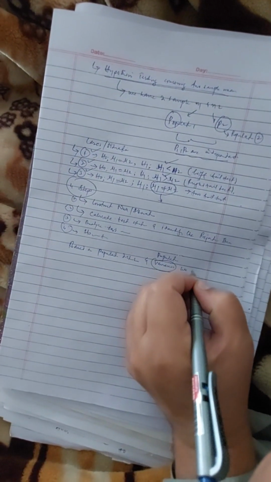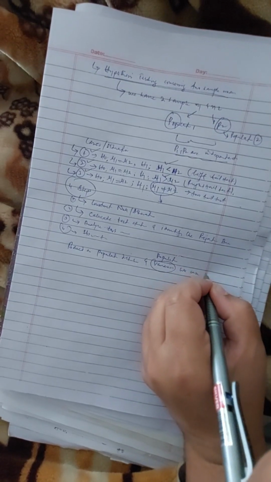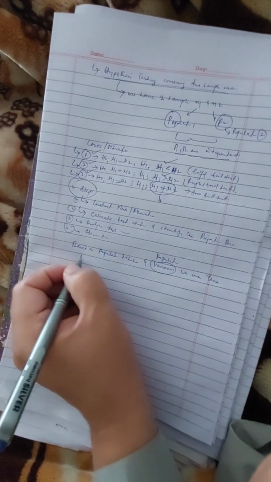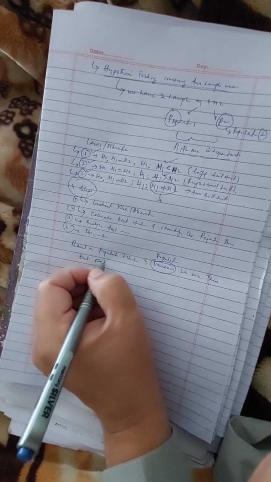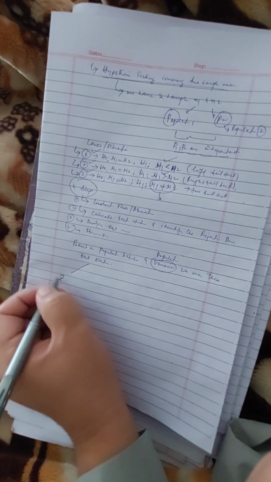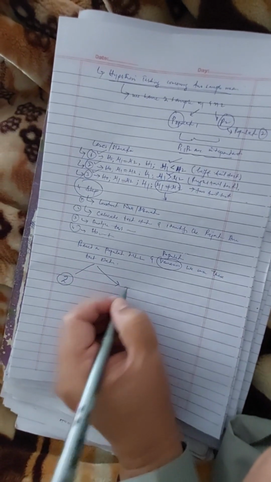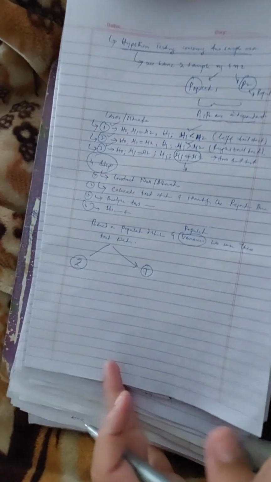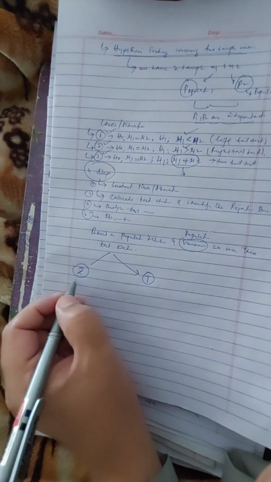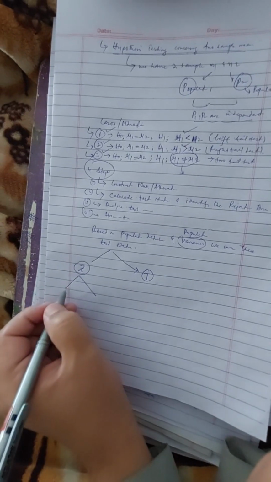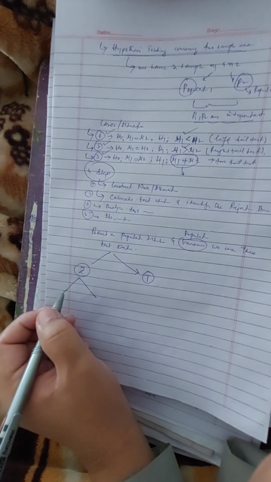The first one is Z and the other one is the T statistic. For Z, we have two conditions.